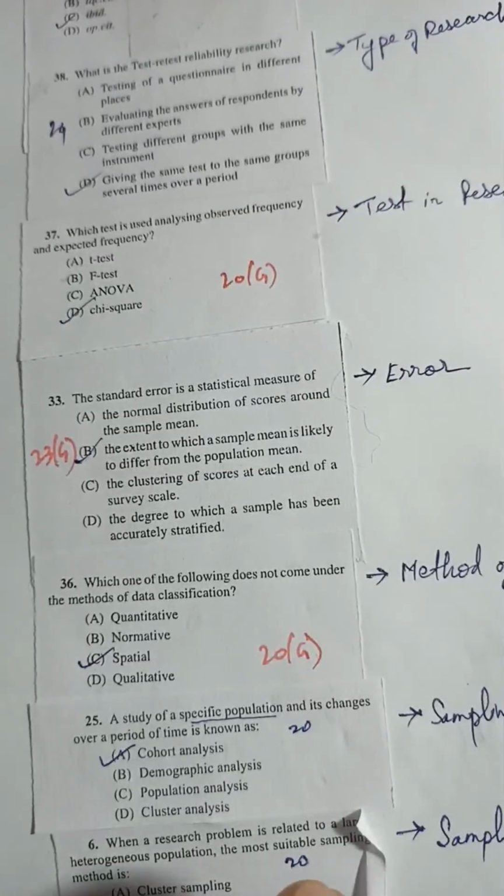Then again we have a question on error. It is being asked about the standard error in statistical measurement. So how to identify the right answer? First of all, we will read the question. The standard error in statistical measurement: option A, the normal distribution of scores around the sample mean. Option B states the extent to which a sample mean is likely to differ from the population mean. Option C, the clustering of scores at each end of the survey scale. And option D states the degree to which a sample has been accurately satisfied.